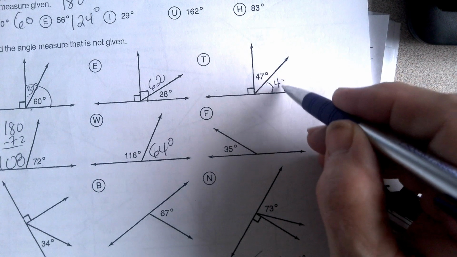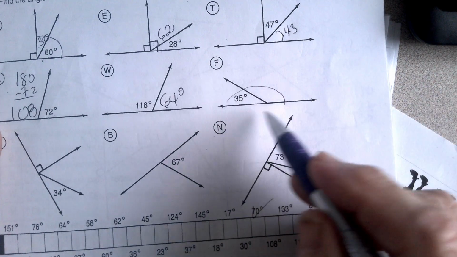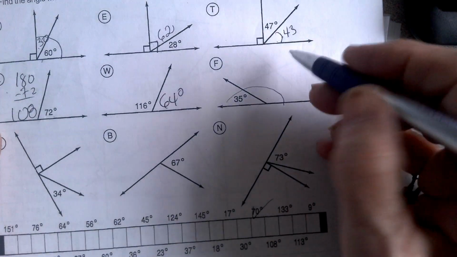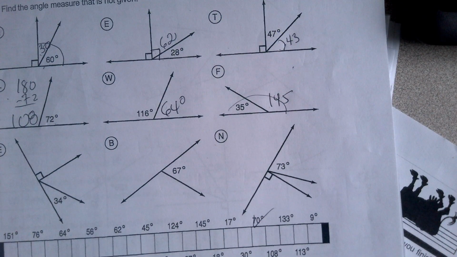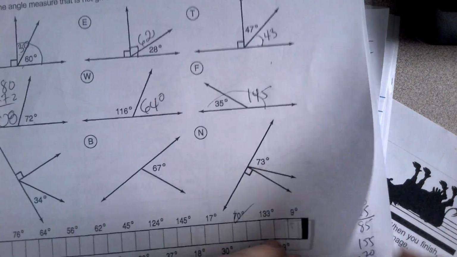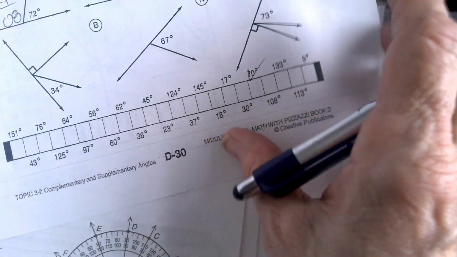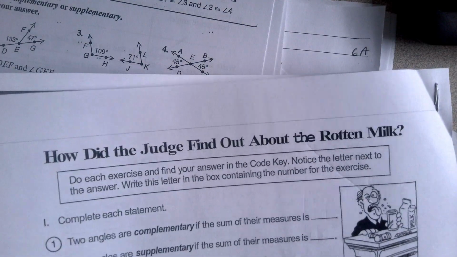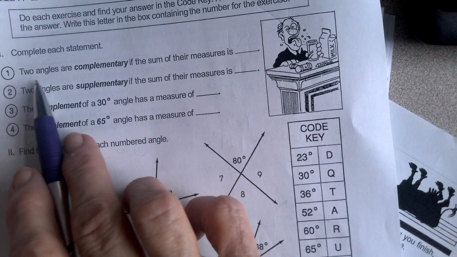Who knows what these two angles add up to be? 180. So subtract 35 from 180. 145. Yeah, just look. Okay, then flip it over, and then again, you're going to finish this. You'll finish all that. They're simple, easy as pie. All right, then, this is easy.